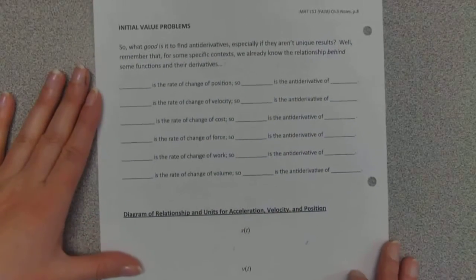Okay. Initial value problems. Okay, I'm going to pause real quick.